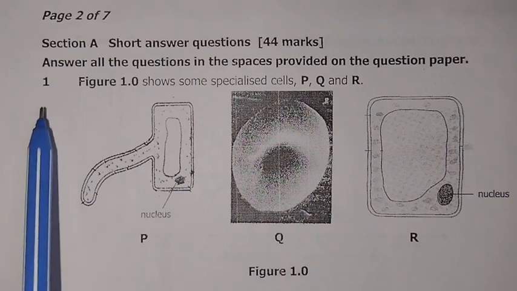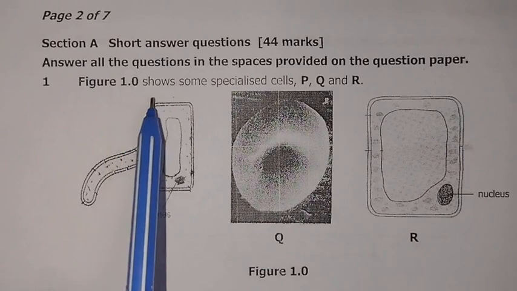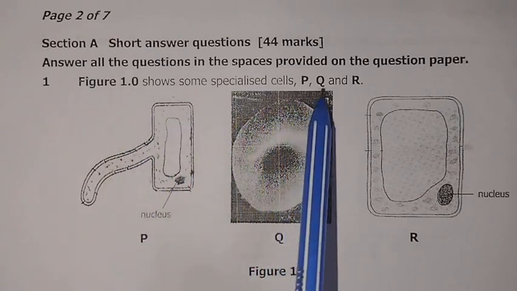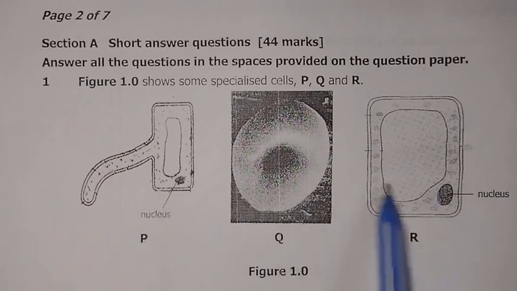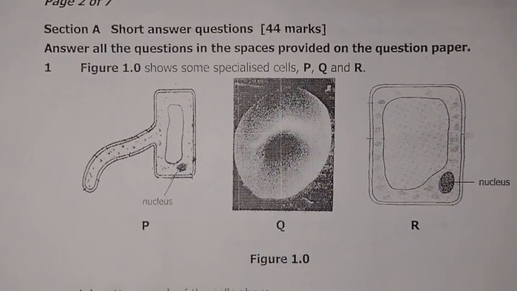So I want us to cover two questions in this Biology Paper 2 for 2017. So I have question 1 right here. Figure 1.0 shows some specialized cells P, Q, and R. So these are the specialized cells. We have P, Q, and R. So let us look at the question now.